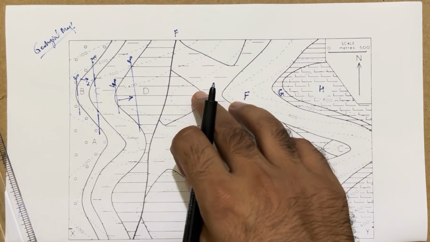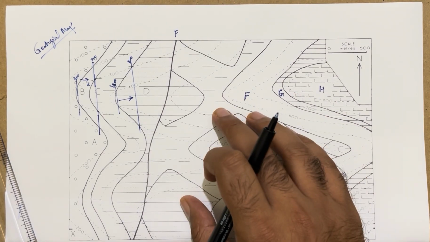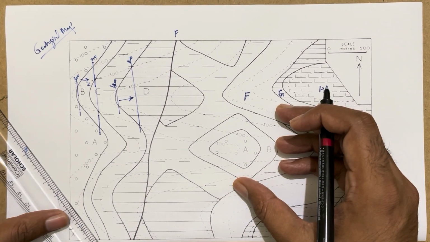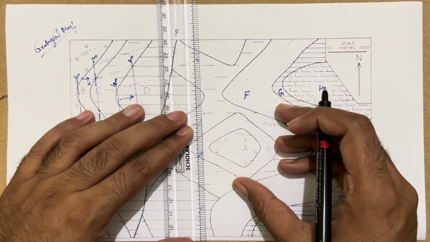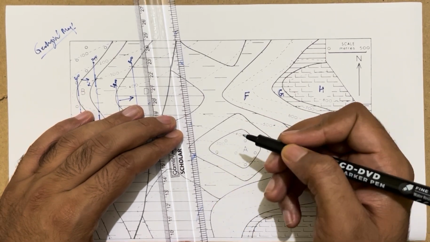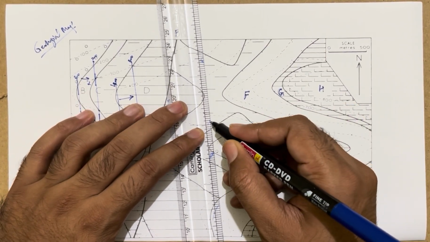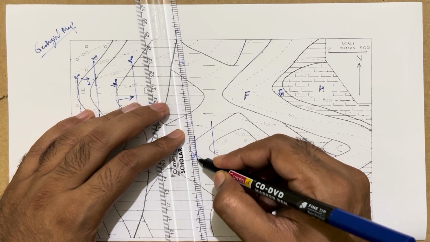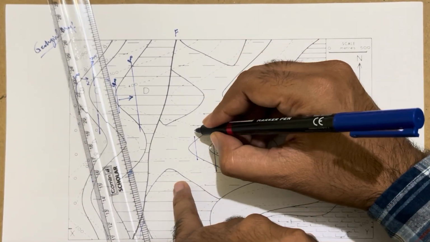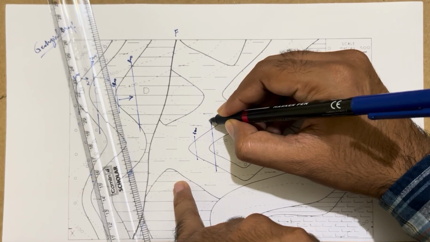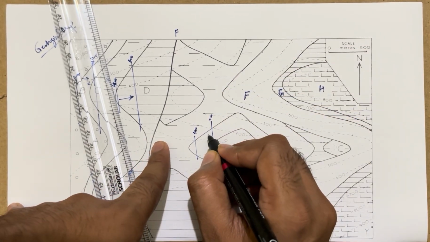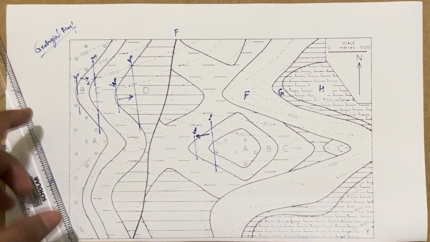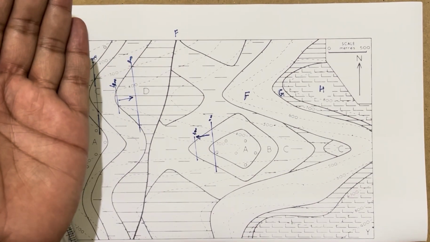Now this F, G, H is horizontal, and we have to look at this part. If we look at this part, this is our 400 line, this is our 300 line. This is our 300, so 400, and this way we are getting beds dipping toward this side, west, and here we are getting beds dipping toward this side.